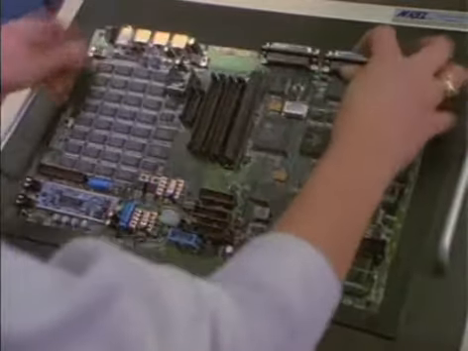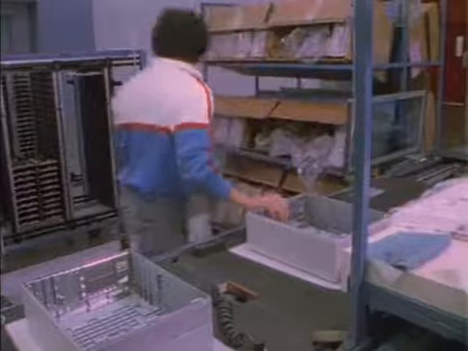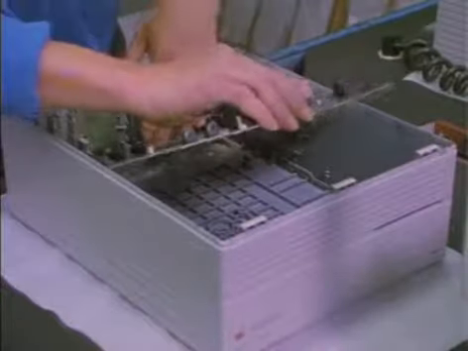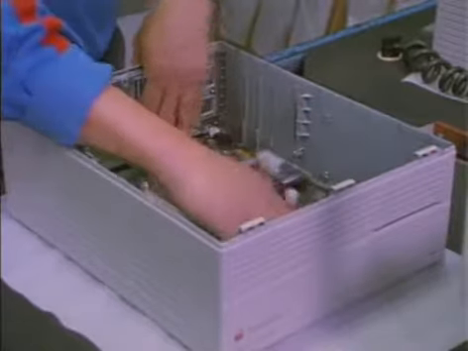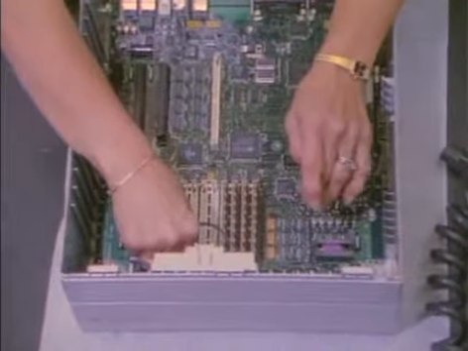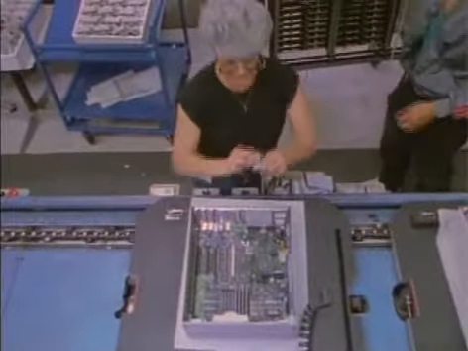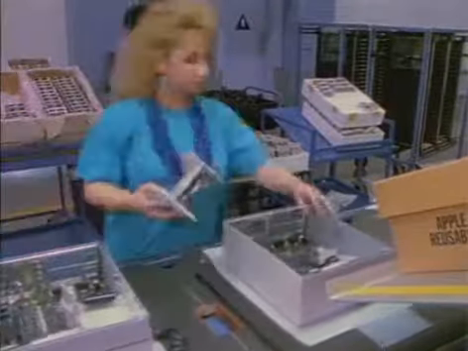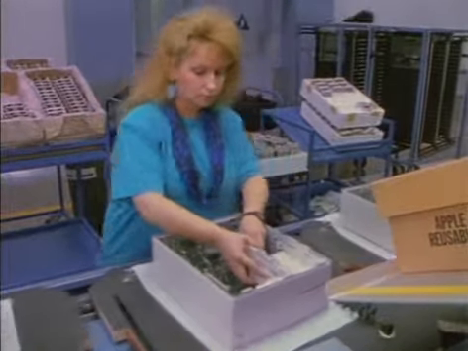Test, they move on to system assembly. The boards are placed in a computer casing. The speaker assembly and the data cables for the disk drive are then installed. The disk drive mounting bracket, along with the floppy drive, are inserted.